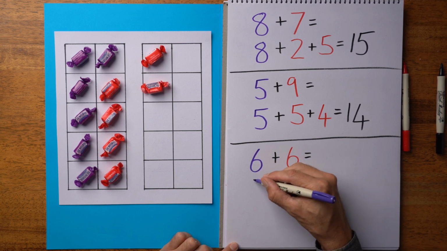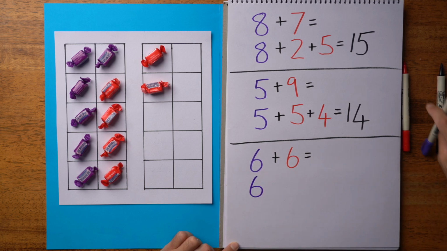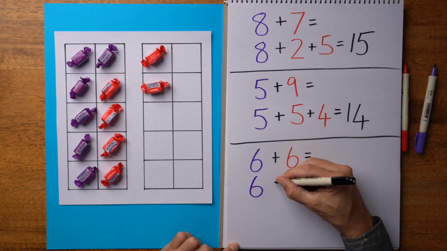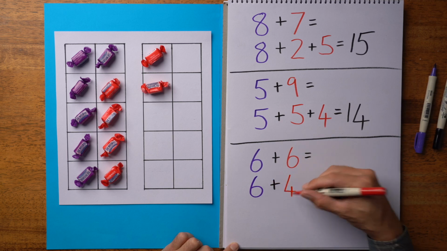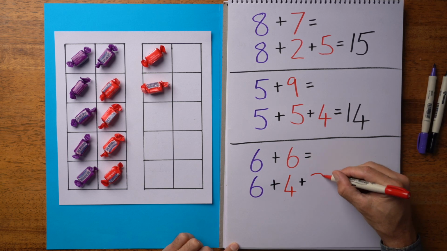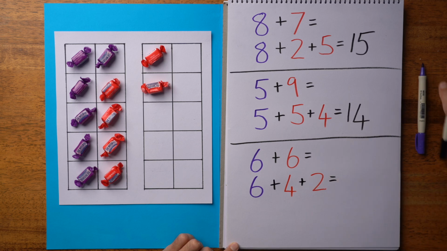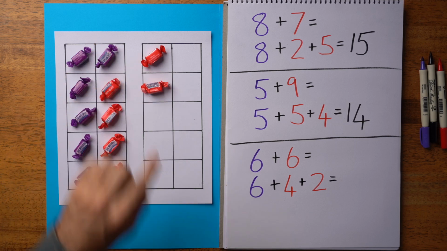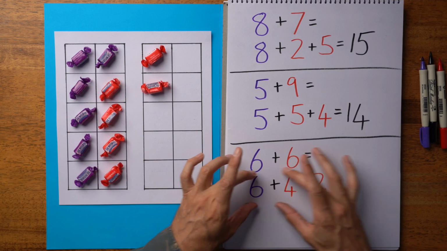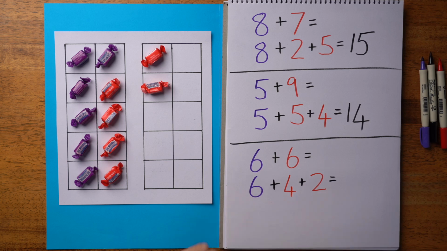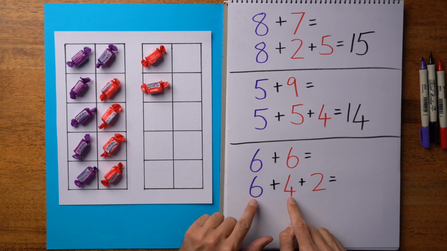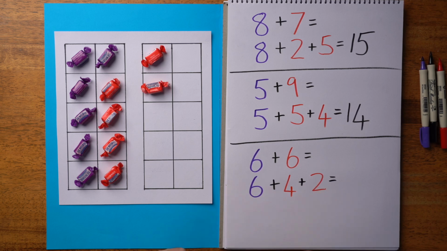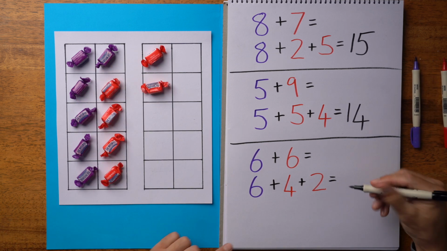So 6 grapes plus, in this example, I've broken my 6 into 4 to complete the 10, and then I've got 2 left over. So in my number sentence, I've written 4 and 2. We can combine the 6 and the 4 to make 10, and then we have 11, 12. Final answer, 12.